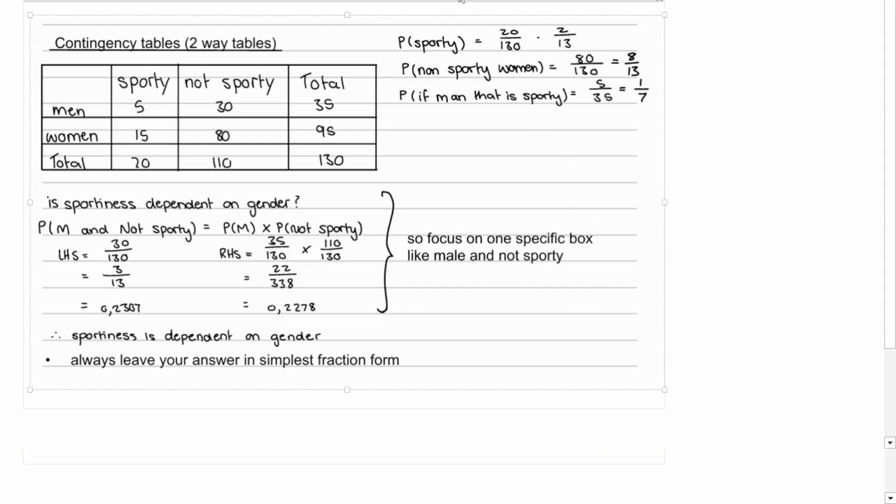In this video, I'm going to give you an introduction to two-way tables, or sometimes referred to as contingency tables. And you've got two sets of information. Sometimes they might leave out some of the numbers here and you have to just work backwards from the totals, but I've filled in everything for you.